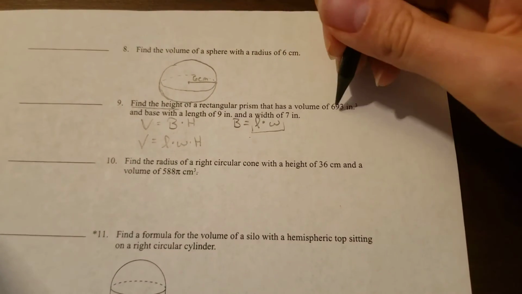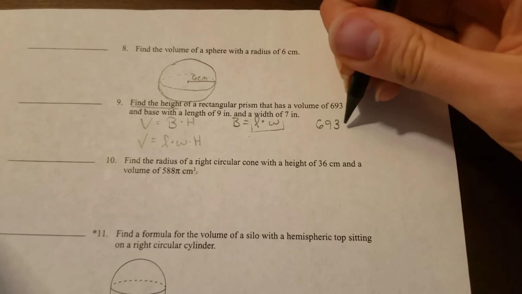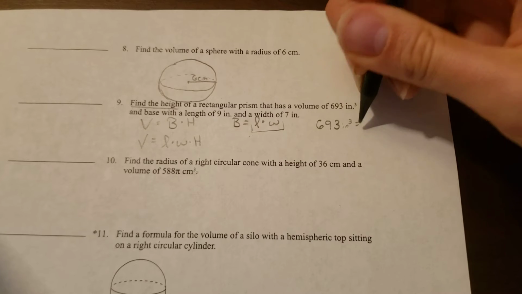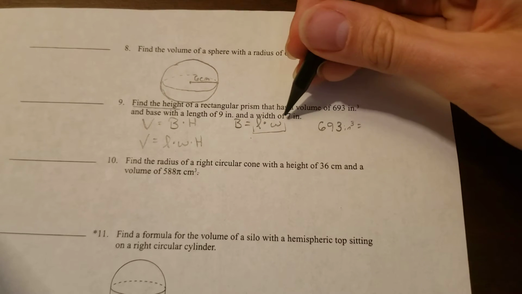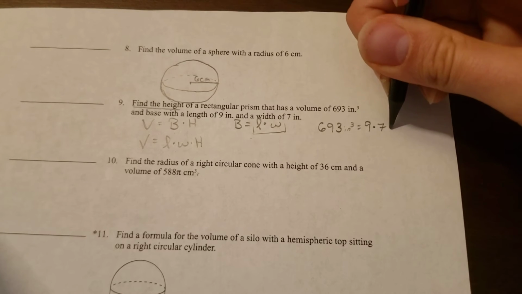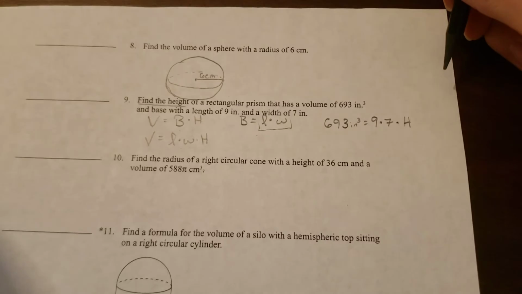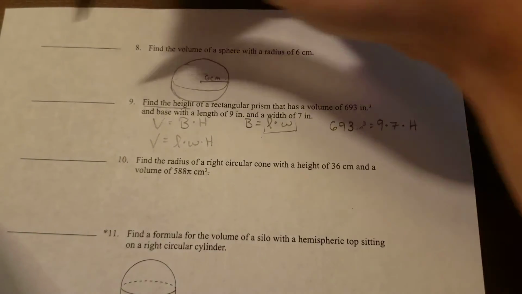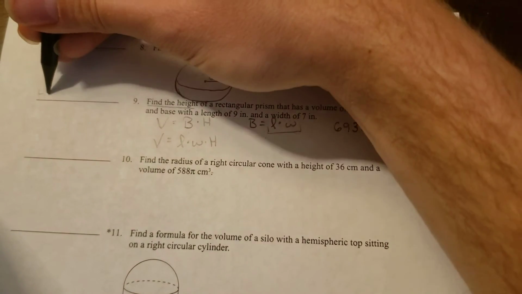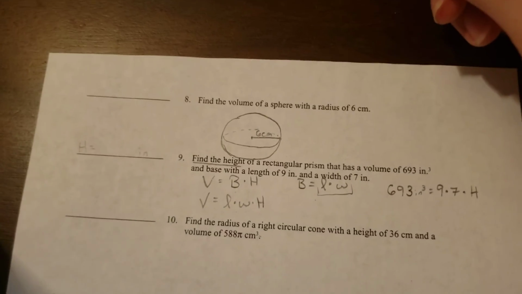Or in this case, 693 inches cubed equals length 9 times our width, 9 times 7 times our height. Solve for h. Again, h is going to be something with inches.